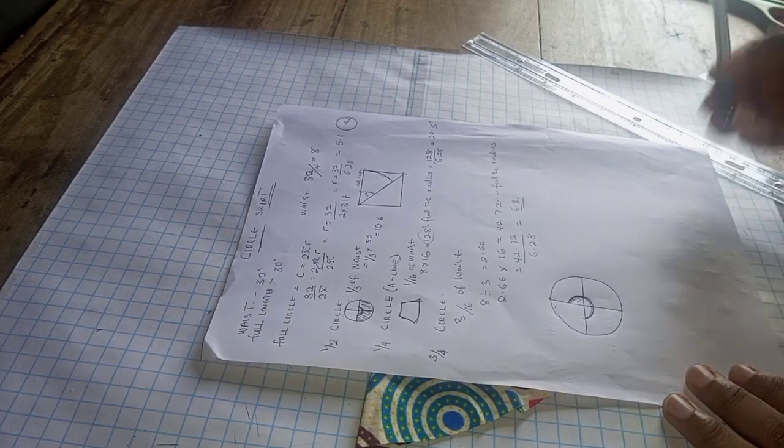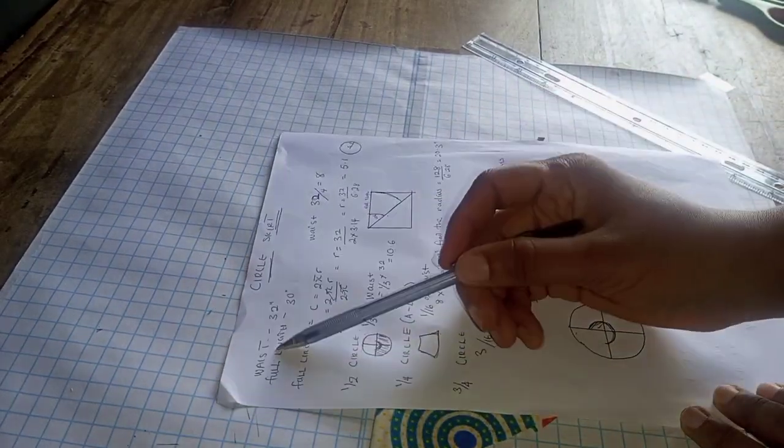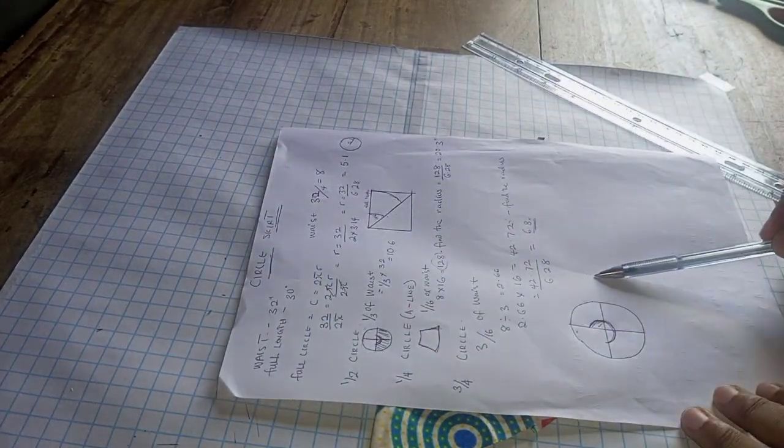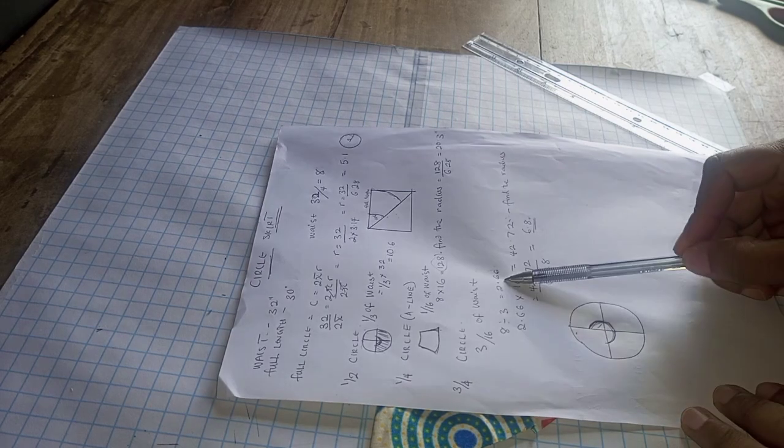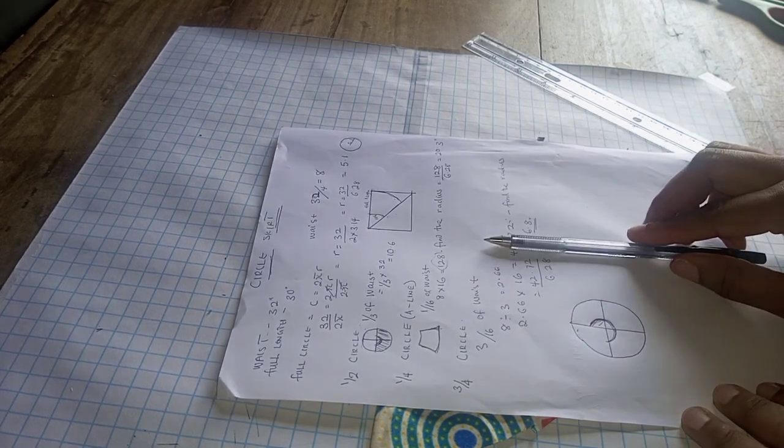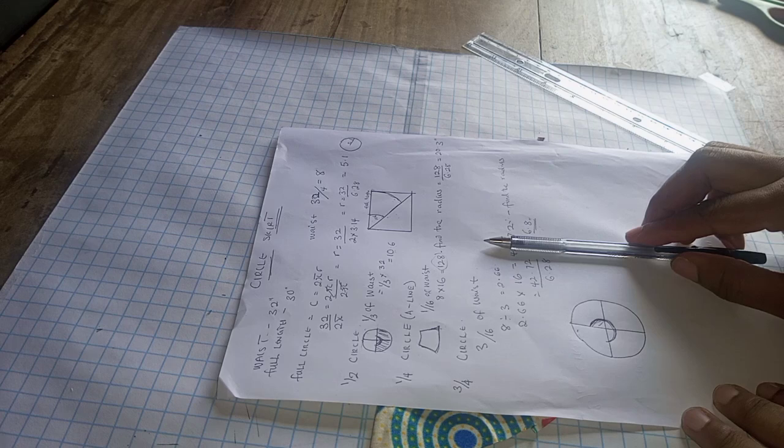So these are all your calculations. Please do note that you're going to divide your waist by 4, and that value is what you're going to use to get the radius of circle skirts.